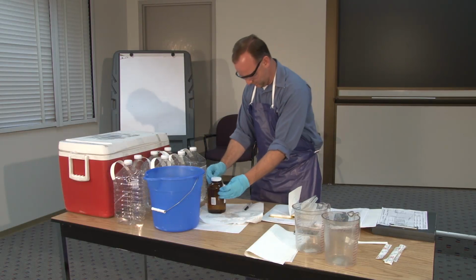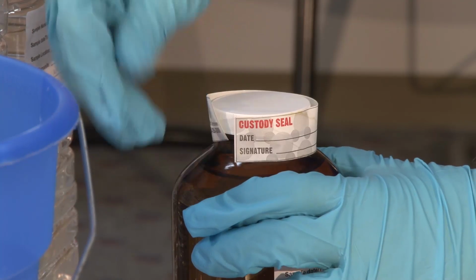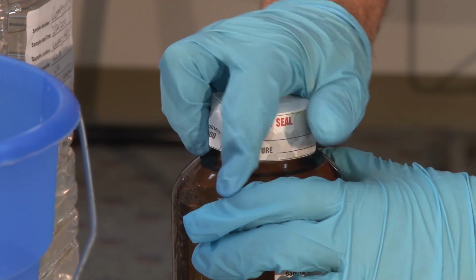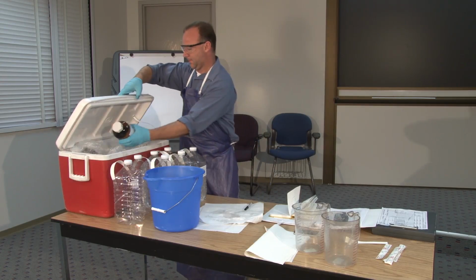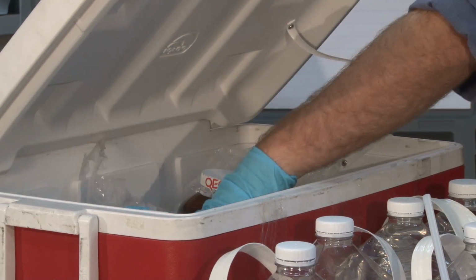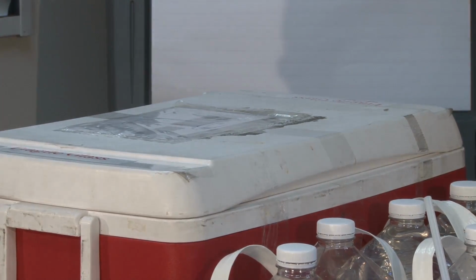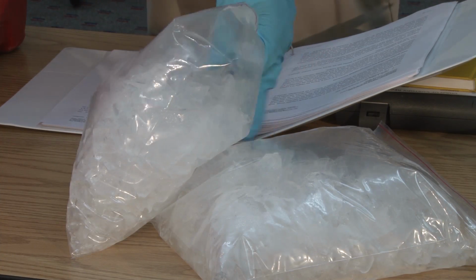Seal all sample containers by wrapping a piece of clear wide tape around the top to prevent the lid from popping off or unscrewing. When they are properly protected, carefully pack the sample containers into the cooler. To preserve the water samples and ensure the physical and chemical integrity during transport and storage, cool all samples to a temperature of 6 degrees centigrade or less using ice.